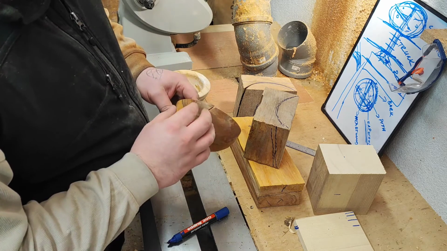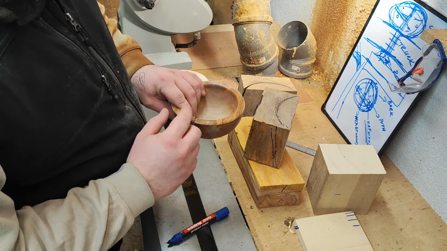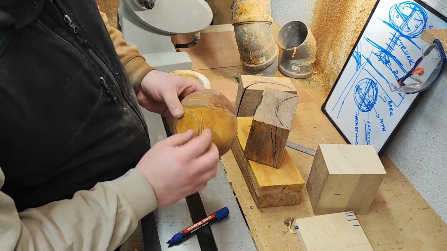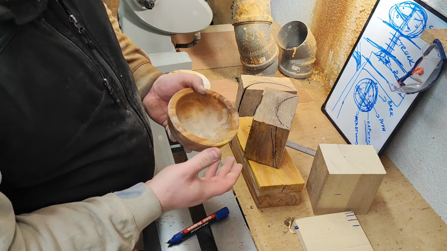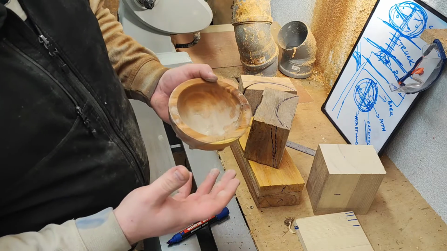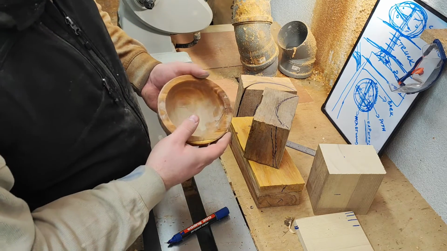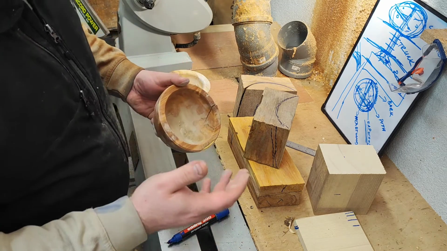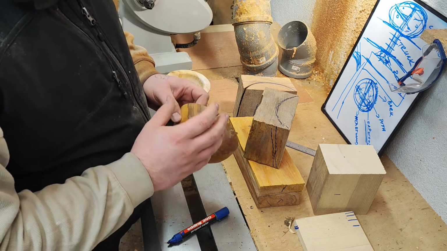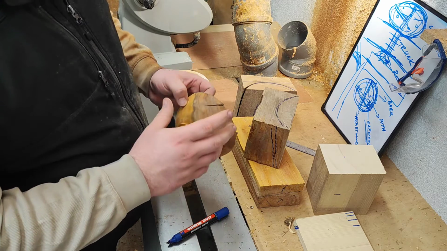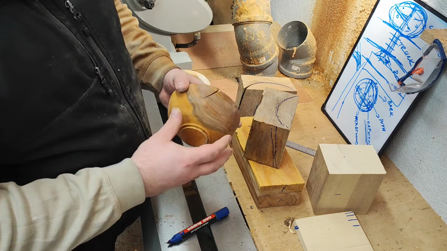Sure, you can save bowls like this with epoxy, but for me it's not a useful solid wood bowl anymore. I'm not sure if most of you will agree with me, and that's fine, but I don't like a piece of plastic on something natural like a piece of wood.